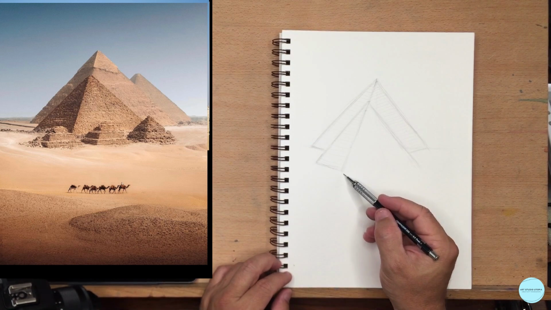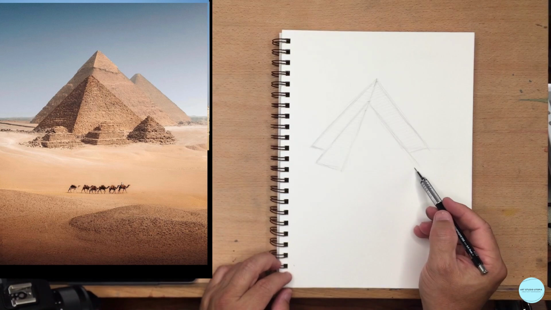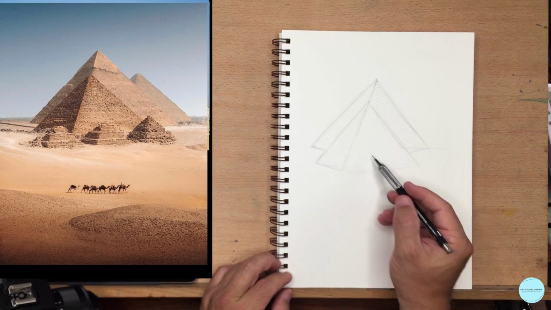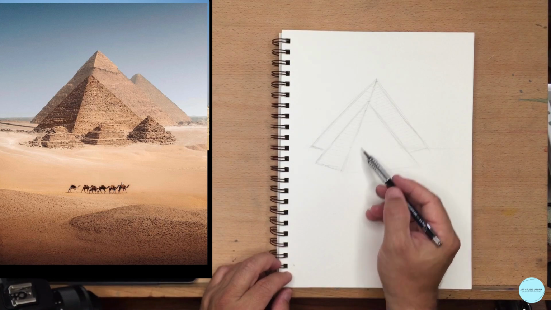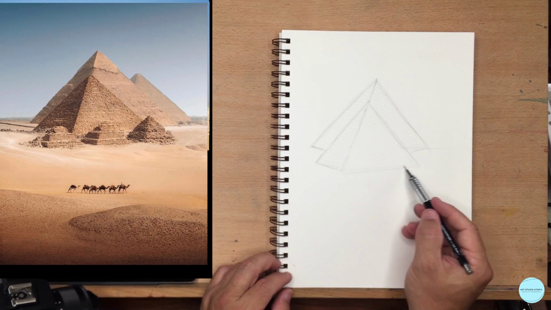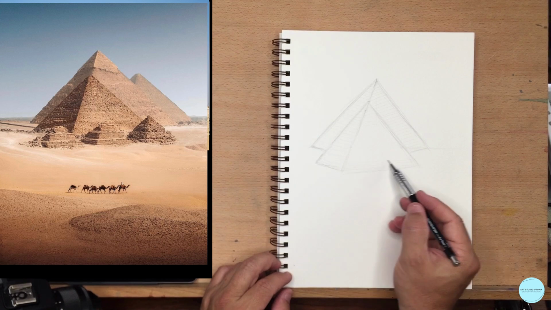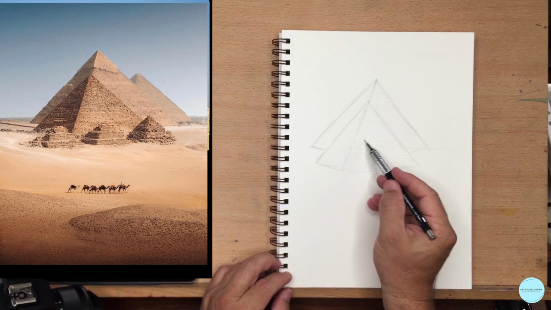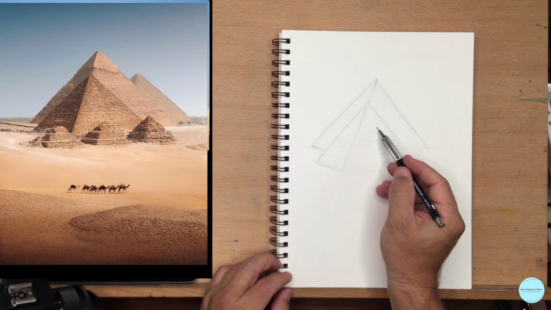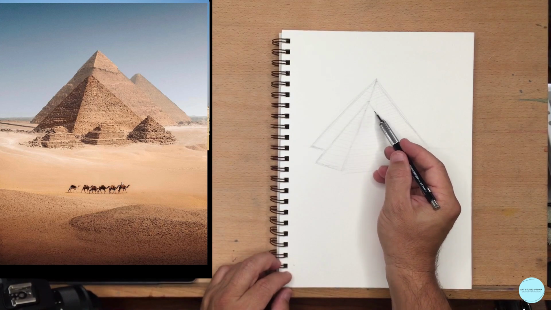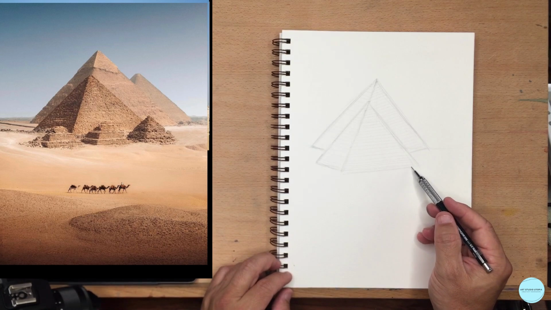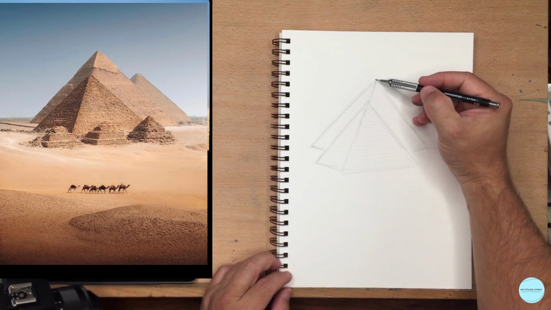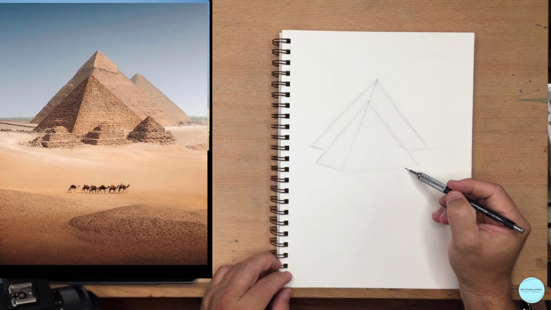Be very careful with these angles. As soon as we shift it, the look of your entire pyramid is going to shift. So start with parallel lines and just bring them all the way up without looking at anything else but how parallel those lines are to each other.